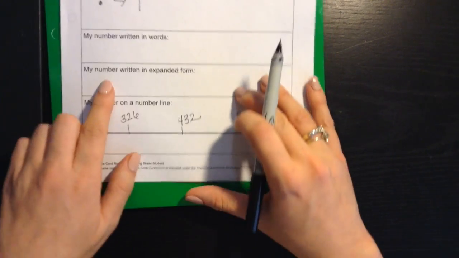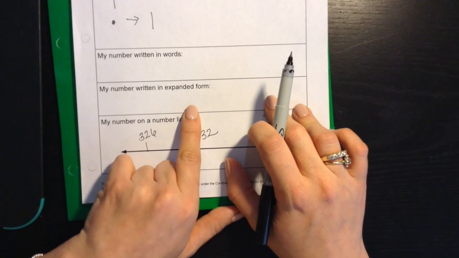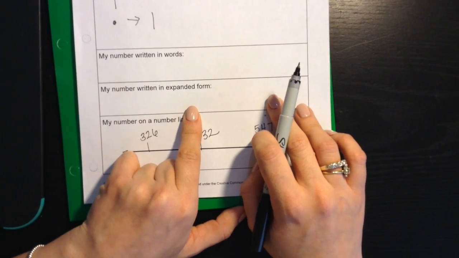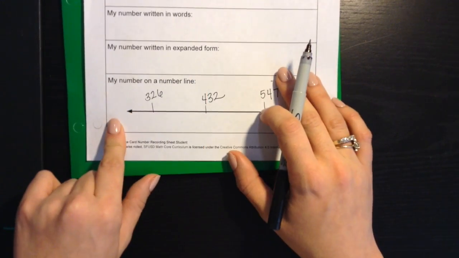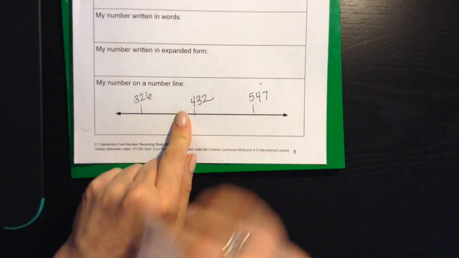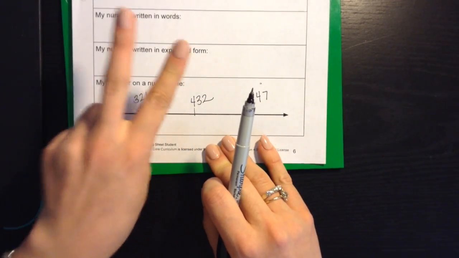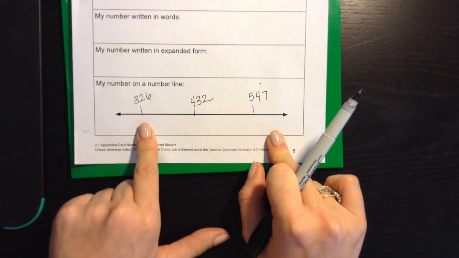432. Then I'm going to write that number in expanded form. And remember, if you forget what expanded form is, I want you to revisit the video where I teach it, and I'll be sure to link that below. And then the last thing is this number line. You're going to put your number on the number line and then at least 2 other numbers, one that's smaller and one that's bigger.